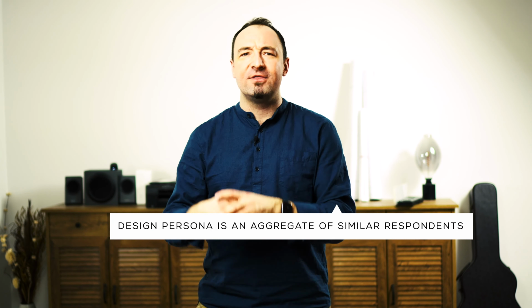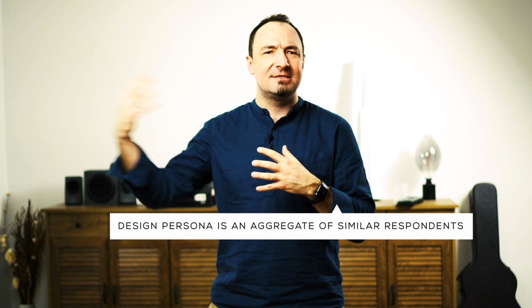And I think that there's a lot of discrepancy when it comes to the definition of a design persona. To me, practically, the way that I apply this specific tool in the project, a design persona is an aggregate of the respondents that are similar from one specific perspective. I don't care what the name of the persona is. I don't care what kind of photograph we're going to be using, what the gender is, what the age is.